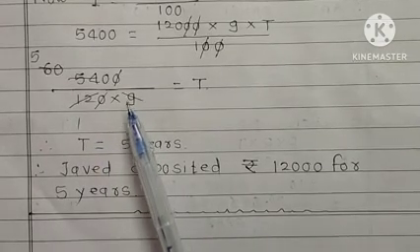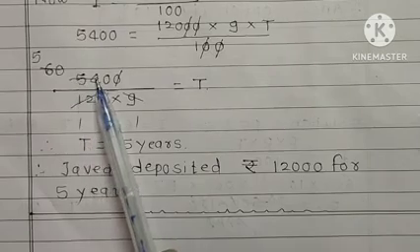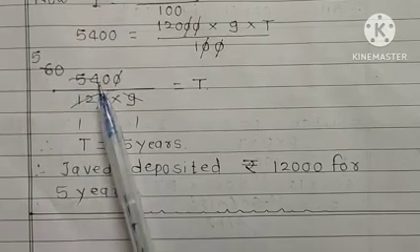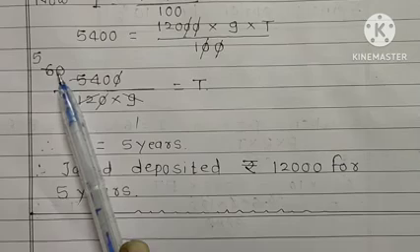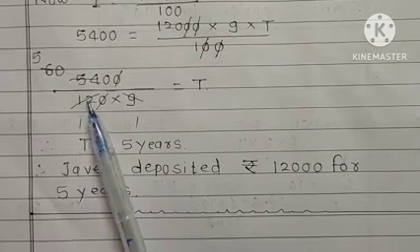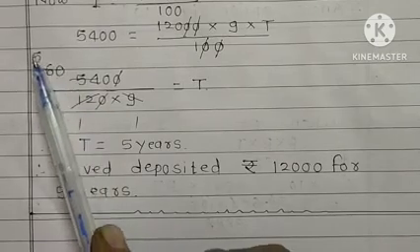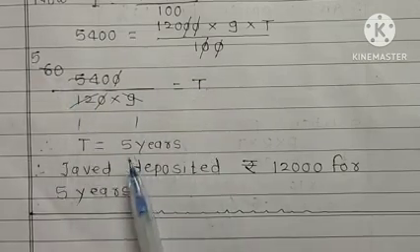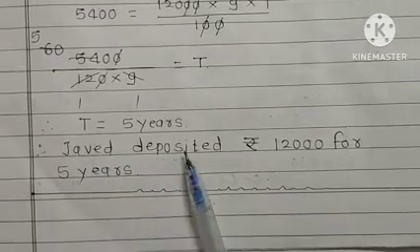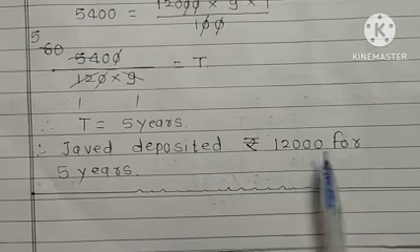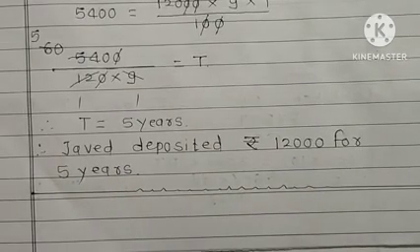Now dividing by 9. 9 ones are 9. 9 sixes are 54. This 0 put as it is. Now divide by 12. 12 ones are 12. 12 fives are 60. Therefore T is equal to 5 years. Okay. So Javed deposited rupees 12,000 for 5 years. This is the final answer.